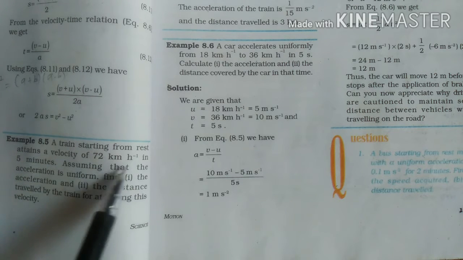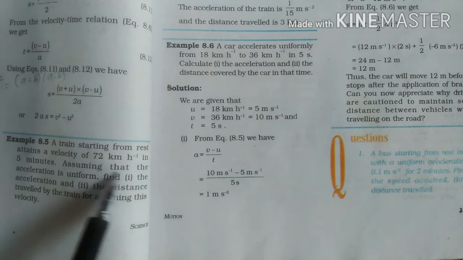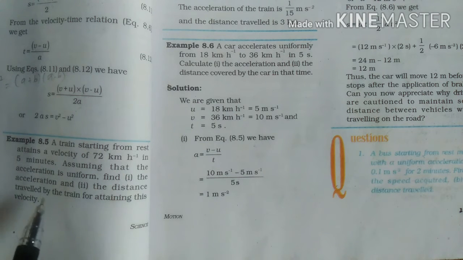This is the final velocity, in 5 minutes, and this is the time. Assuming that the acceleration is uniform. Now we have to find first the acceleration and second the distance traveled by the train for attaining this velocity.